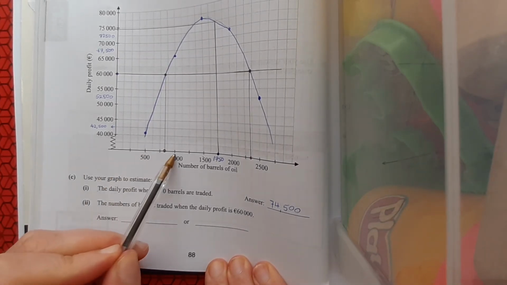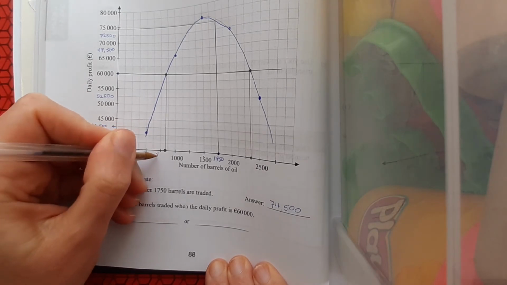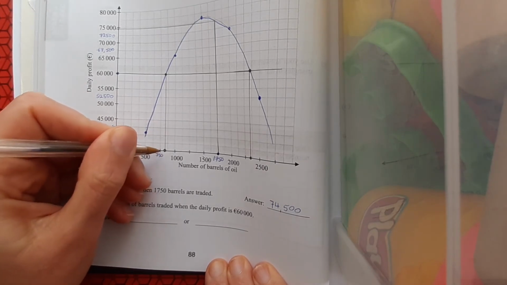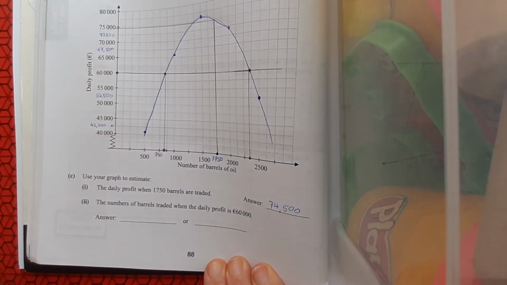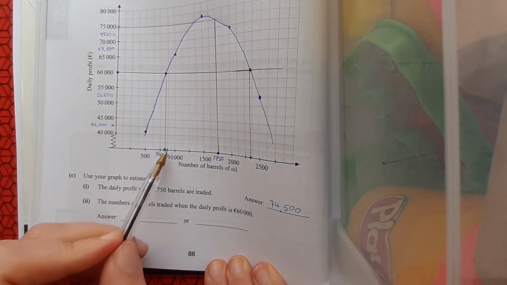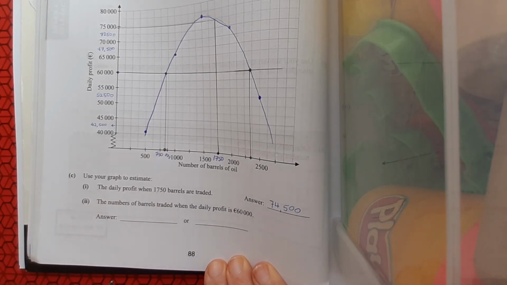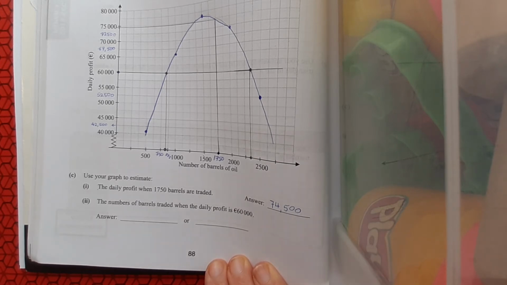This is 500, this is 1,000. So this number between the two of them is 750. And this will be halfway between 750 and 1,000. So this grid line is 875. So I'm just short of that. So I'd say I'm around about maybe 830, 820. Again, estimate it as closely as you can. They will allow you a bit of leeway.